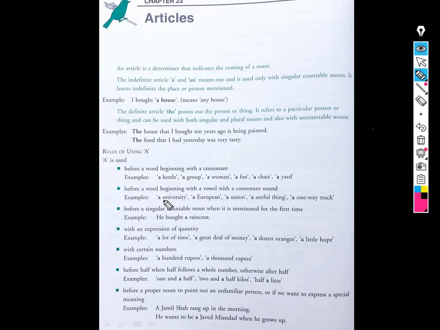U, ya sound is consonant. This is not 'an university.' This is 'a university.' A European, okay, E sounds here, ya. A union, ya. A useful, ya sound. A one-way track, O. O is a vowel, but it sounds here like a consonant. One, W sound, okay, a one-way track.